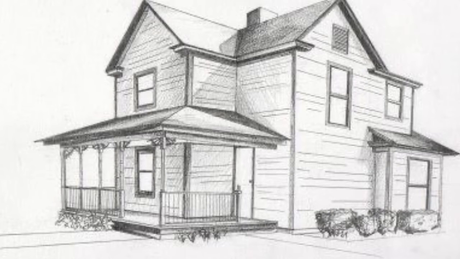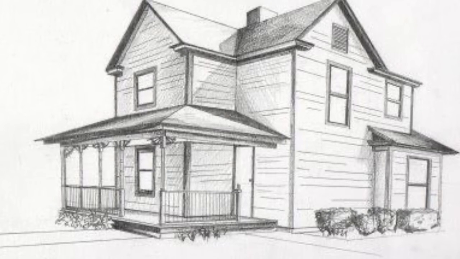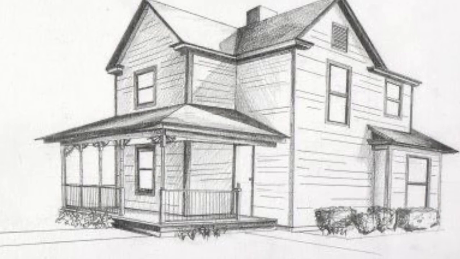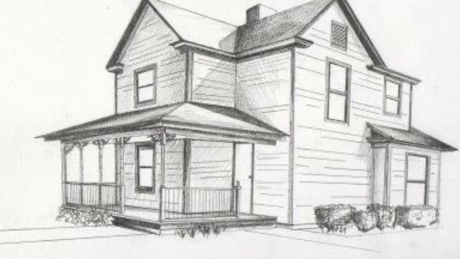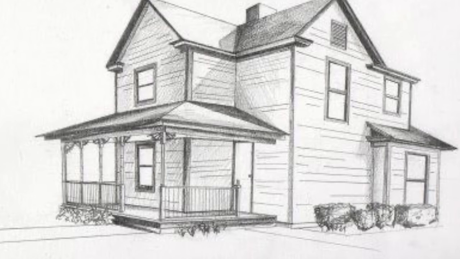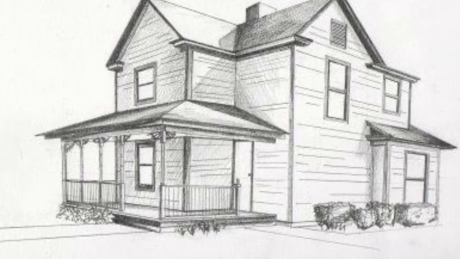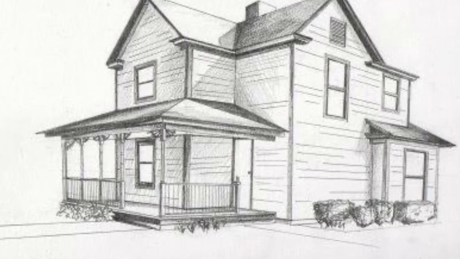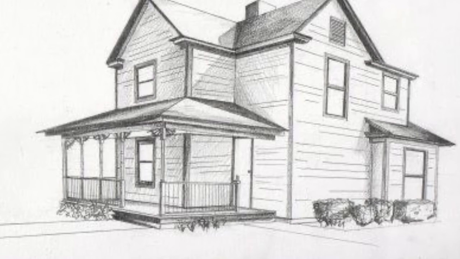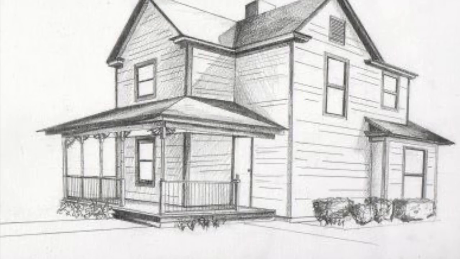In this house, all we really see is shadow. There's no horizon line and there's no background. But by adding that little bit of shadow on the roof and where the house creates a shadow on the lower roof of the porch, and how there's shadow on the one side more so than on the other side, it creates the illusion of 3 dimensions.